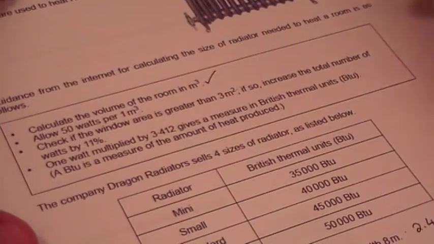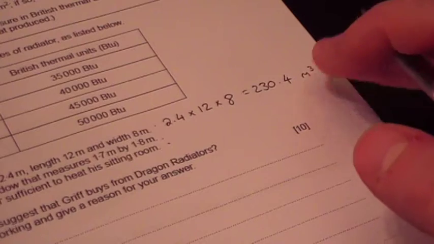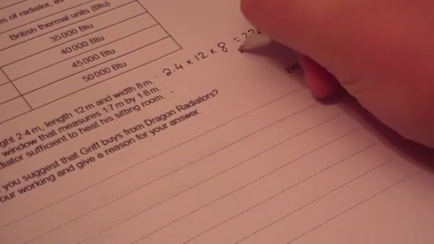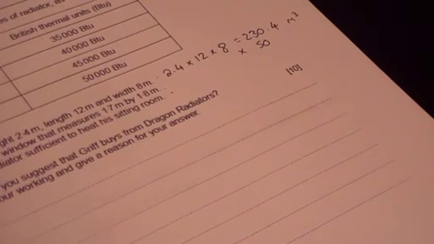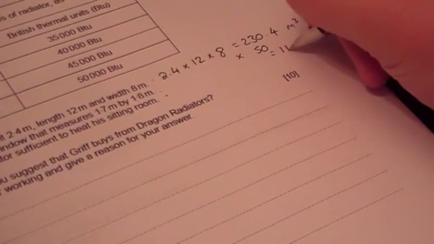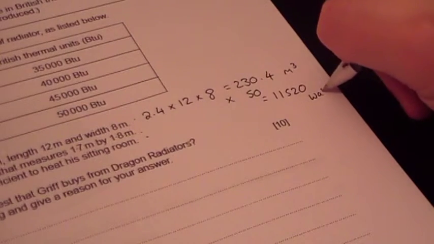Allow 50 watts per 1 meter cubed. So for every 1 meter cubed, we got 50 watts. So I'm going to times that by 50 now. And we come out with 11520, and that's watts.